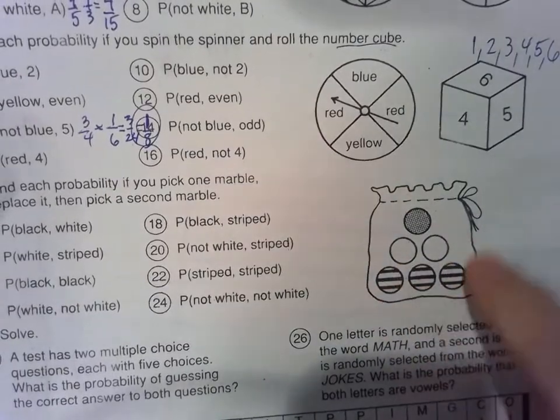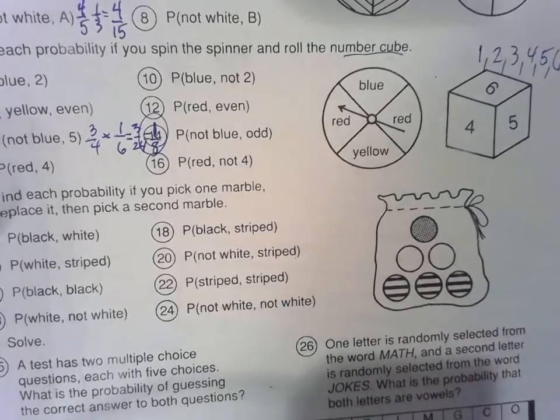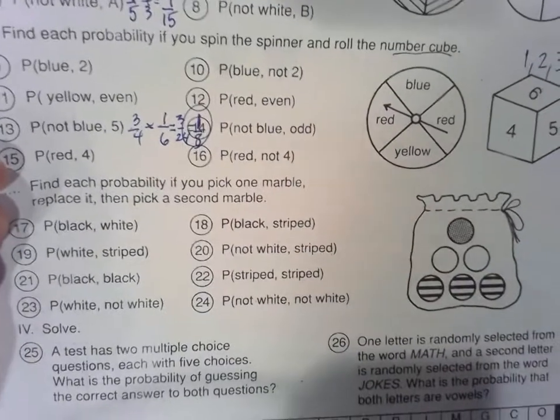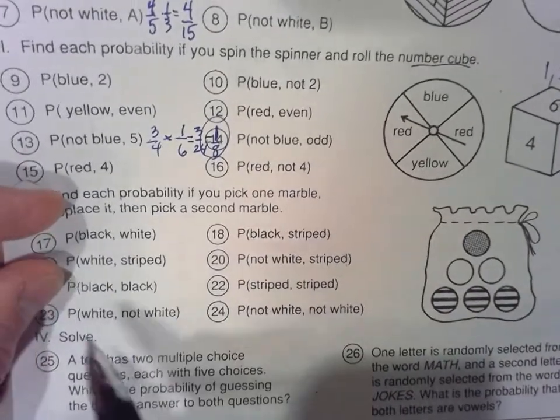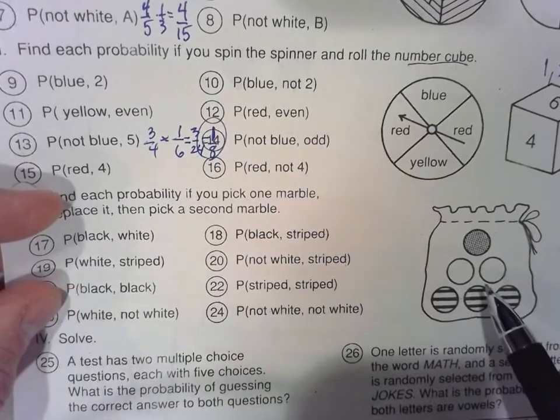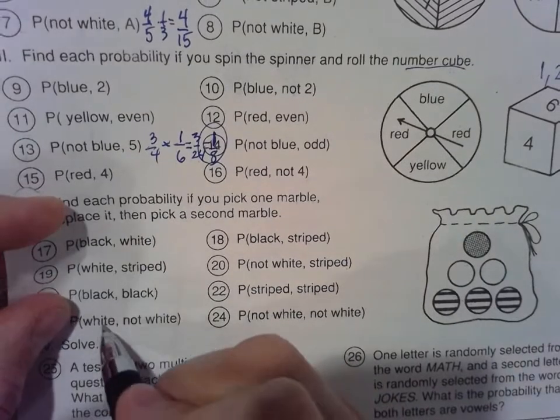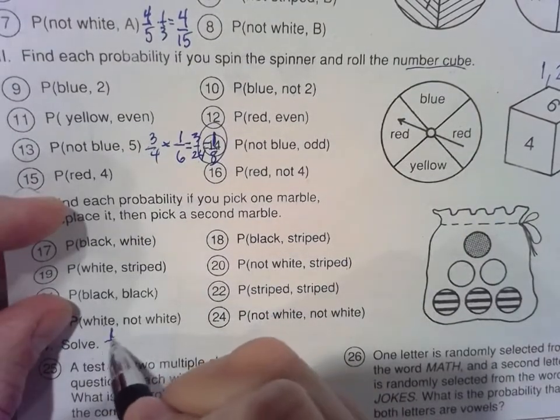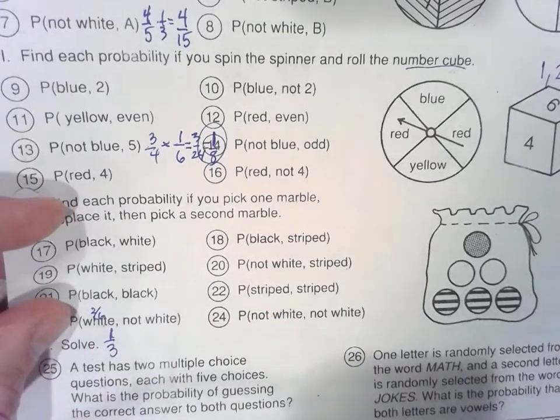Alright, let's do one of these marble questions. You can see you've got, of course, your bag of marbles over here. It says you're going to pick one, replace it, and then pick another one. So every time there's going to be 6 marbles in there. So if you do white and then not white, let's do that one. This one right here. So what's the probability of pulling the white one out? That would be 2 out of 6. And 2/6 reduces to 1/3. So I'm just going to go ahead and reduce that. Okay, 2/6 reduces to 1/3.